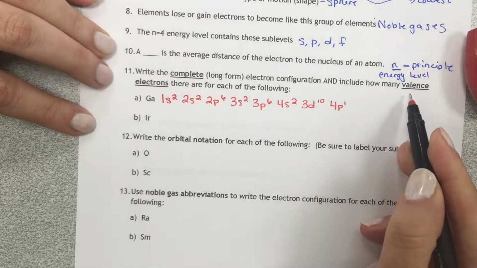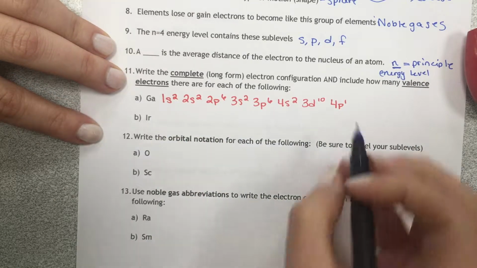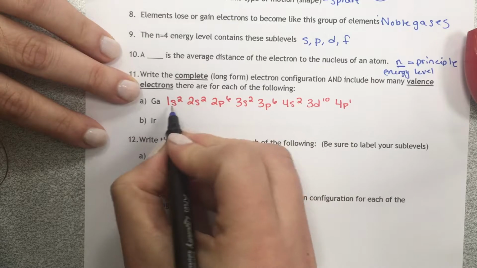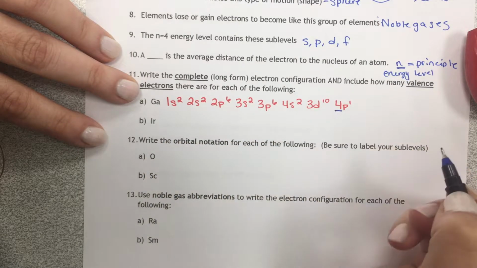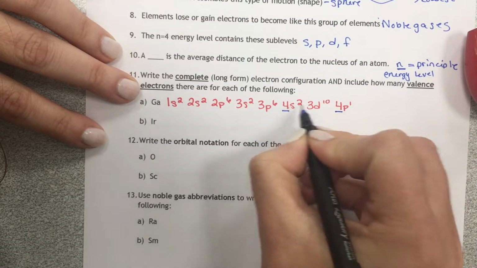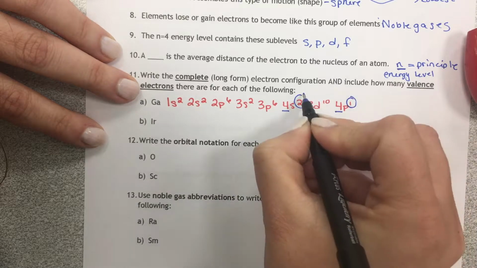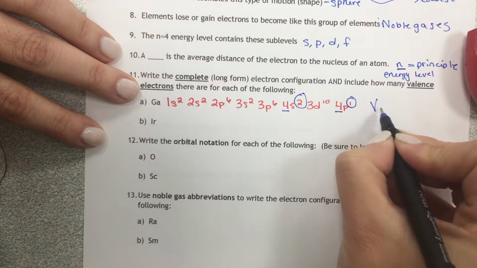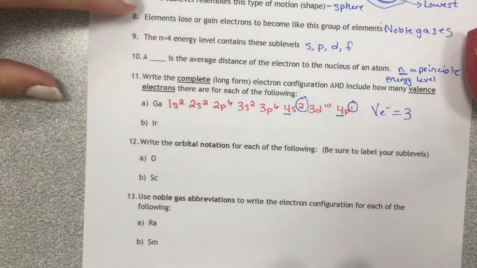4p1. Now it wants to know how many valence electrons there are. To determine valence electrons, remember you look at the highest energy level. There's 1, 2, 3, and then 4. So 4 is the highest energy level. We have 2 of them. When you have more than one of the highest energy level, you add the electrons, and that's how many valence electrons you have. So the 2 plus 1 is 3. Quick maths.